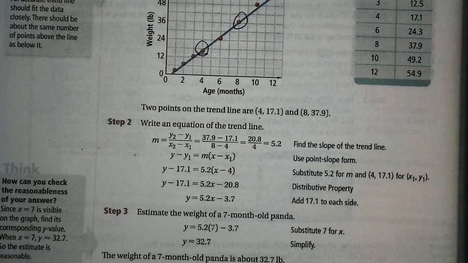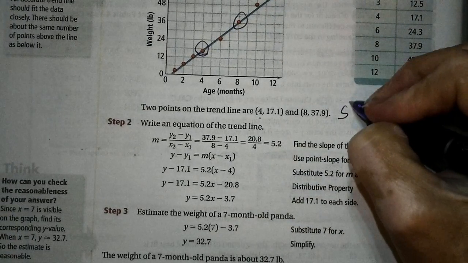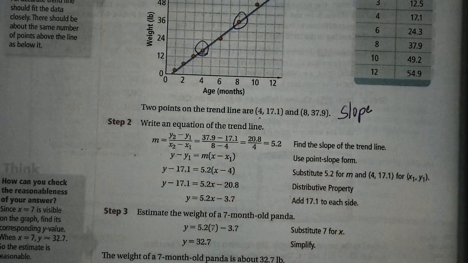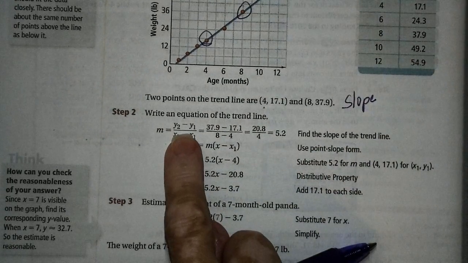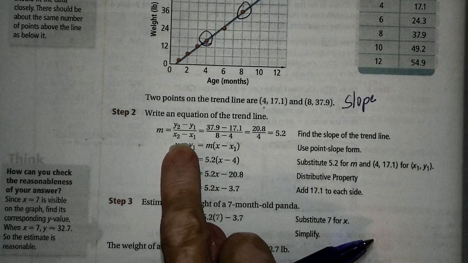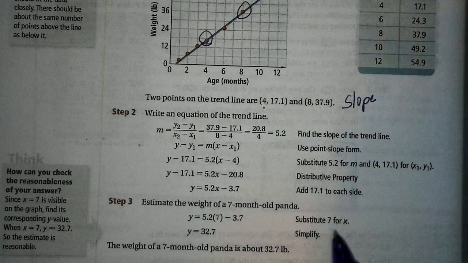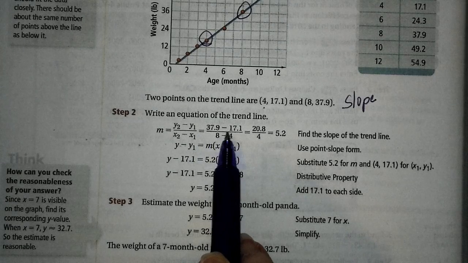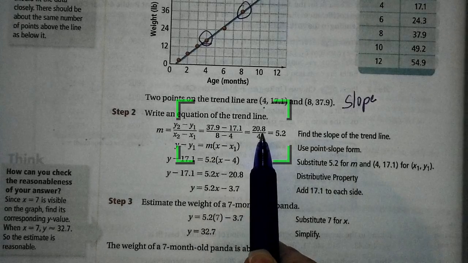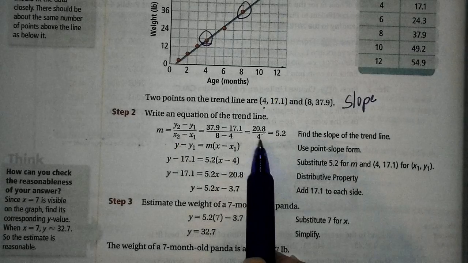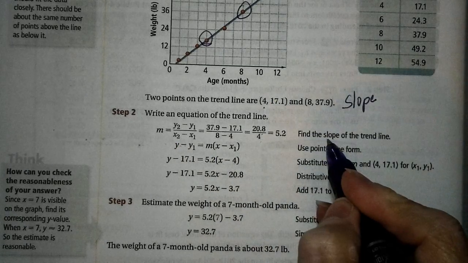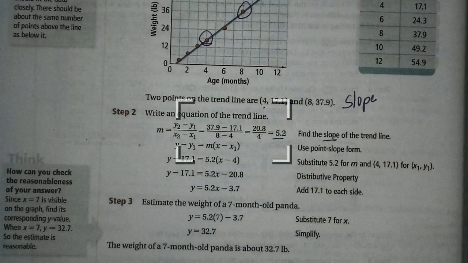To write that equation, we first have to find the slope. Remember, we're going to reach back into our memory. Slope is y2 minus y1 divided by x2 minus x1. So 37 and 9/10 minus 17 and 1/10 gives me 20 and 8/10. 8 minus 4 gives me 4. So we divide them, and my slope is 5 and 2/10.